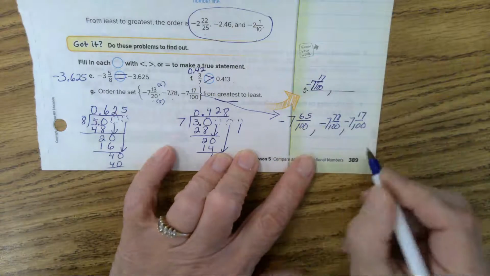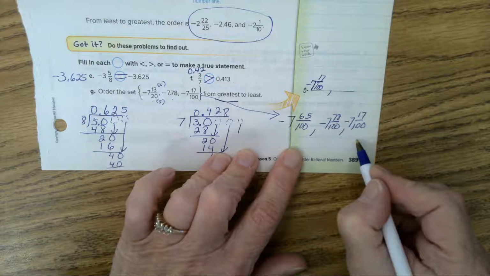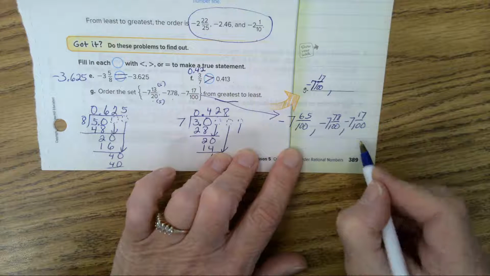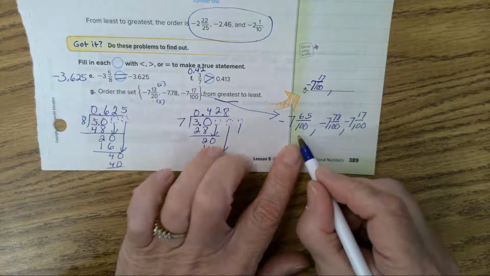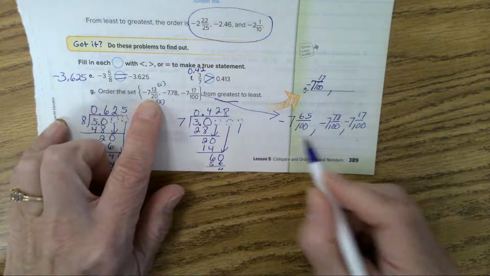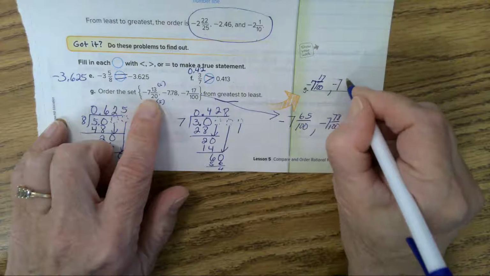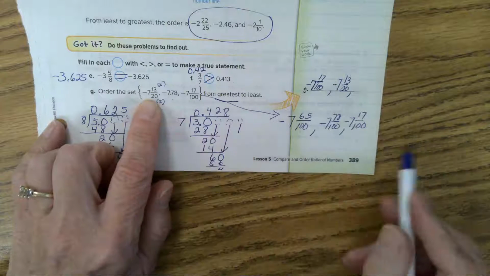Okay? What's my middle number going to be? Yeah, Alex, it's this one, isn't it? And the way they had that one, that is negative 7 and 13 twentieths. Negative 7 and 13 twentieths is the original way it was written.